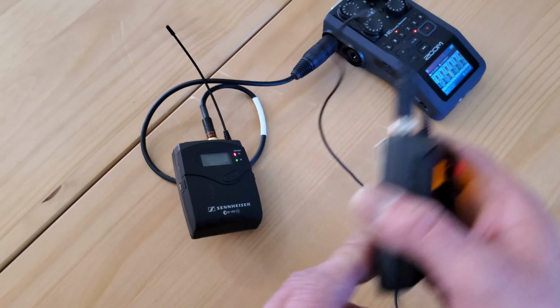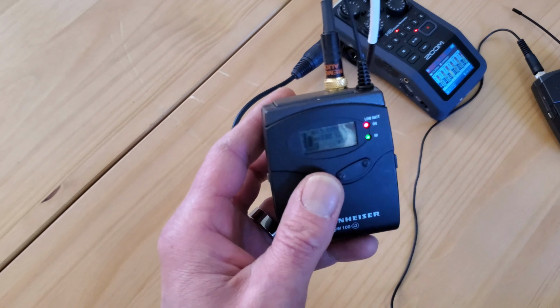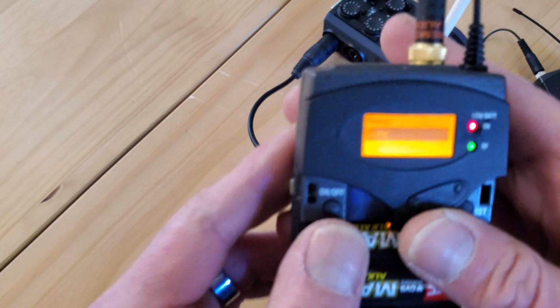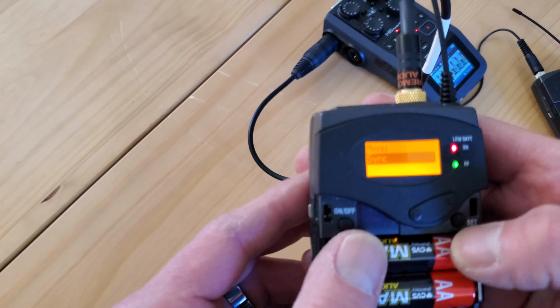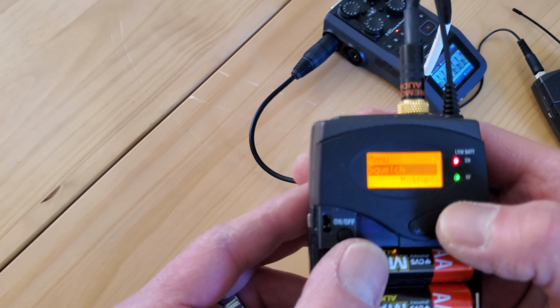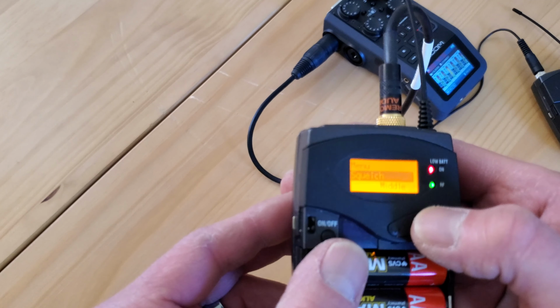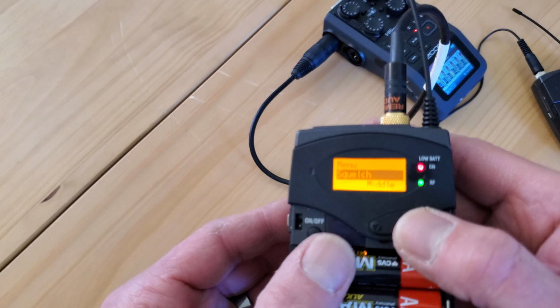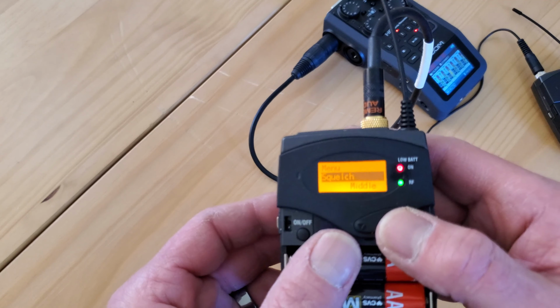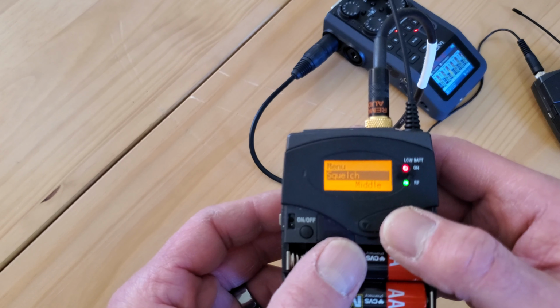So after that, we move on to the receiver. This has a couple of settings as well. So the most important setting for getting good sound quality on this one, squelch. A lot of guys don't know what that is. I'll just take a moment. Setting your squelch to low, medium, or high. What is the difference there?